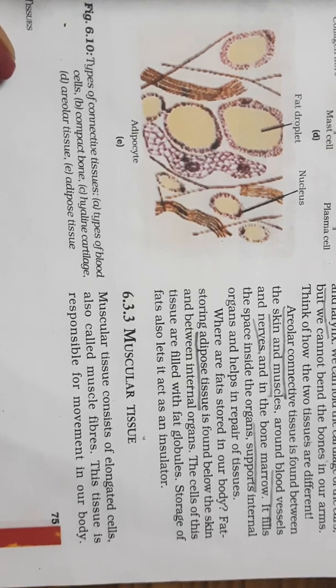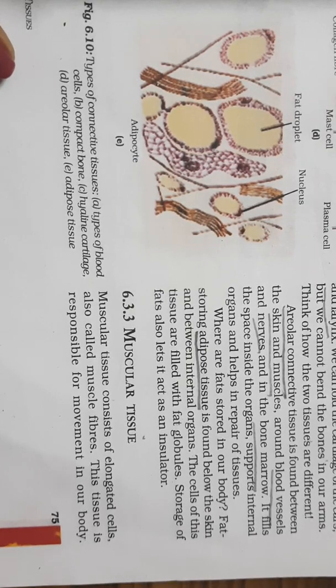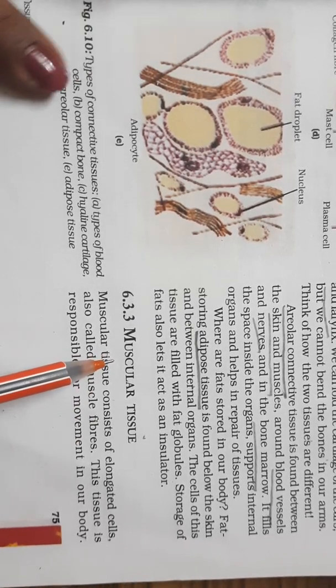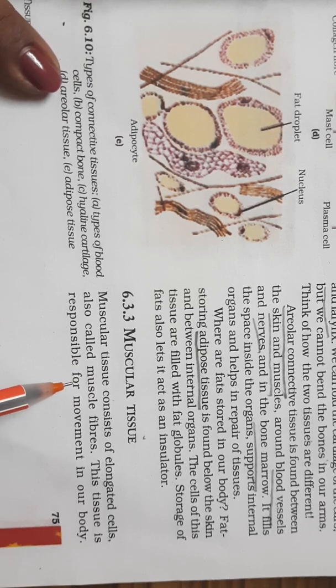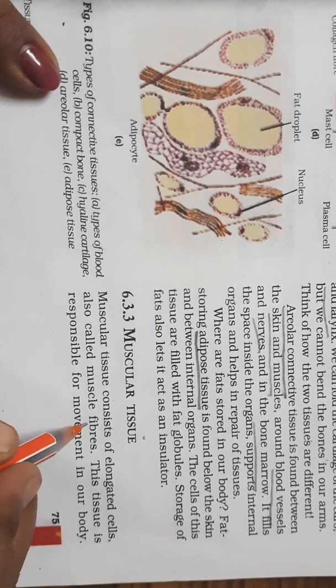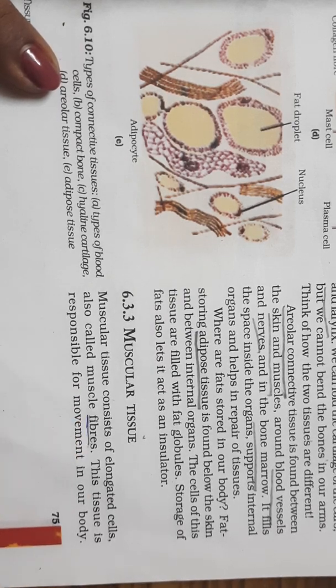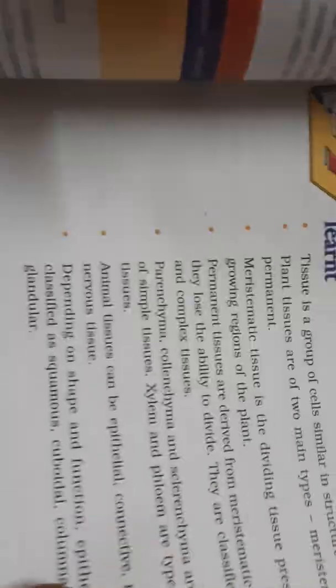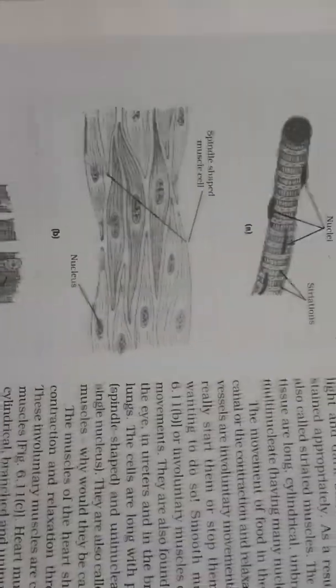Good morning, students. The next kind of animal tissue is the muscular tissue. The muscular tissues consist of elongated cells, and these elongated cells are also called muscle fibers. This tissue you have already studied in the previous classes, that these tissues are responsible for the movement in our body.